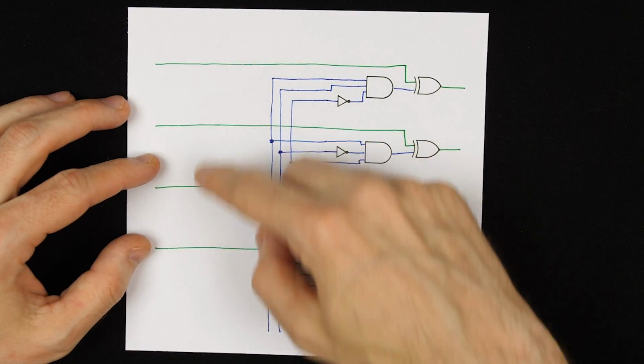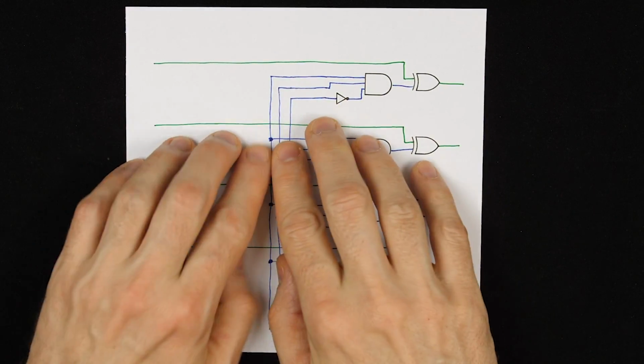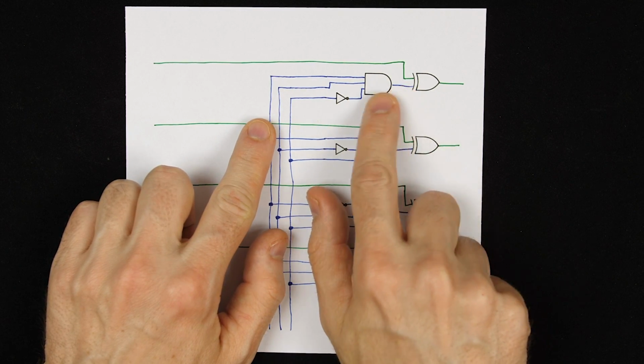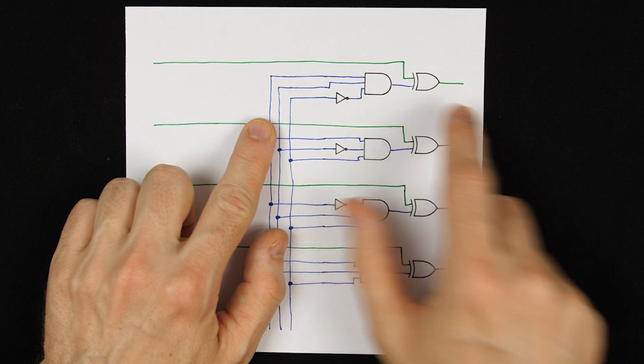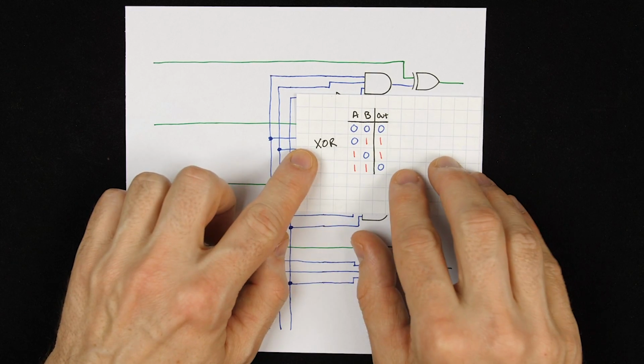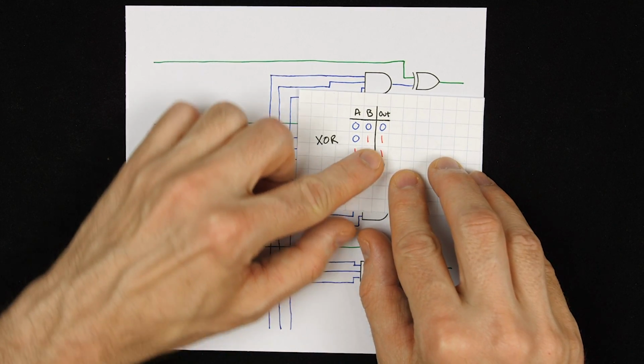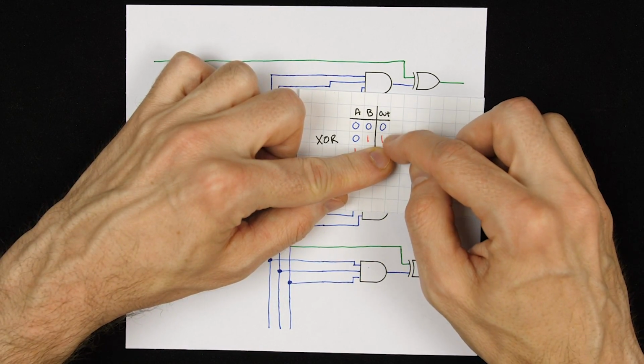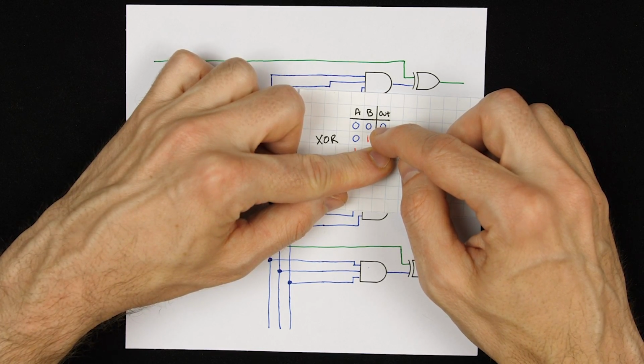What we've got is our 4 data bits coming in, and if we just look at one of them, we've got that data bit coming in, and it's going through an XOR gate. And remember, with an XOR gate, if the other input is a 0, then the output's just going to be whatever the input is.